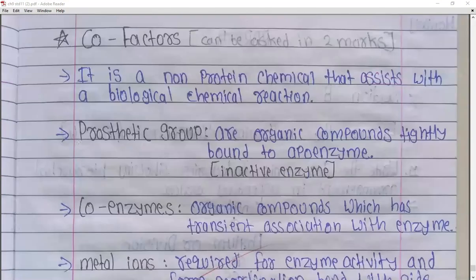Now we are going to see the last topic of this chapter, and this can be asked in 2 marks. The last topic is the cofactors. A cofactor is a non-protein chemical that assists with a biological chemical reaction. This is a non-protein chemical, so there is no protein present, and yet it carries out the biological chemical reaction. It is not a protein, but still it works in the human body and takes part in the product reaction.